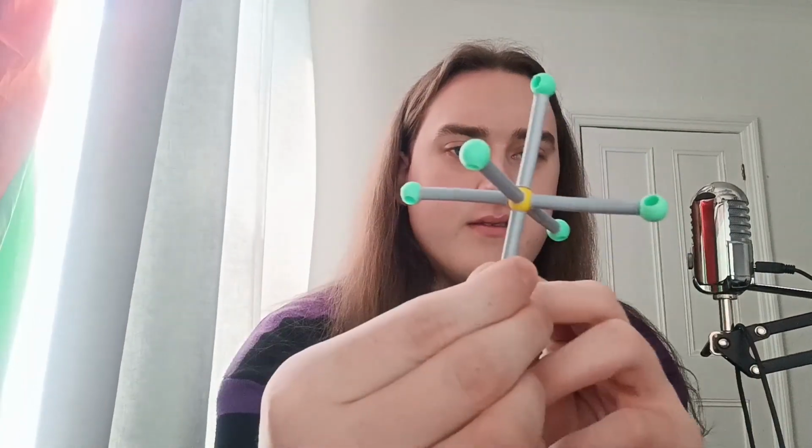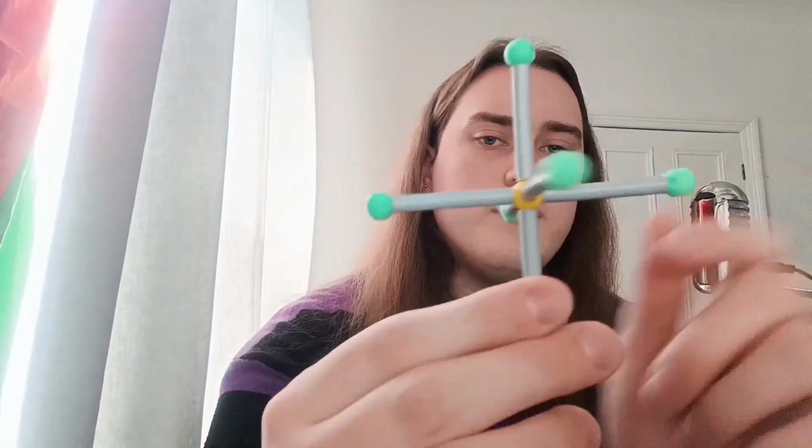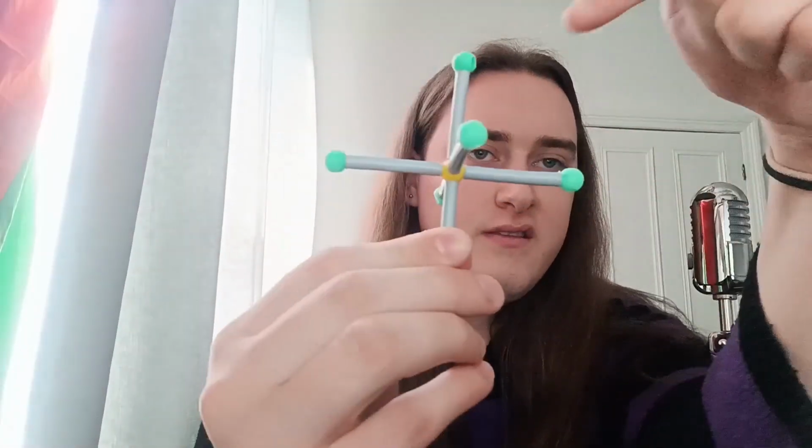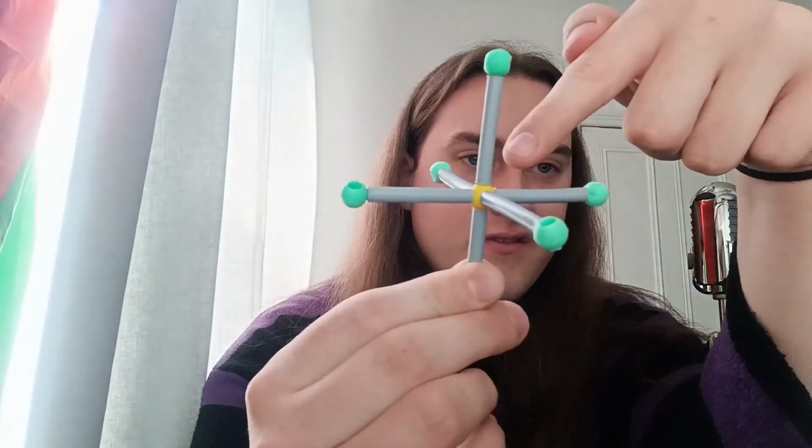The next one is the inversion, which we give the letter I. That is where you take a point and pass it through the center to get to the other side, equidistant from the center. So for example, on this octahedral molecule, maybe this is sulfur hexafluoride, this is the center of the molecule, the center of symmetry.